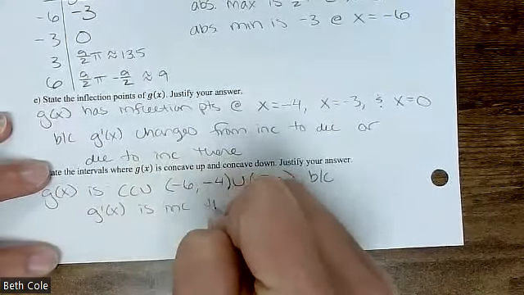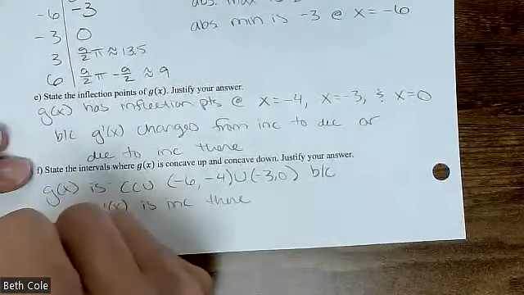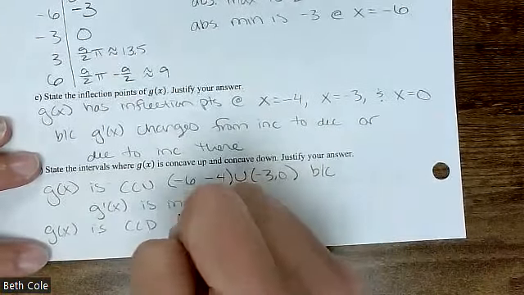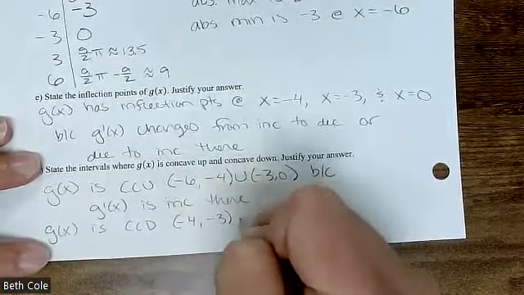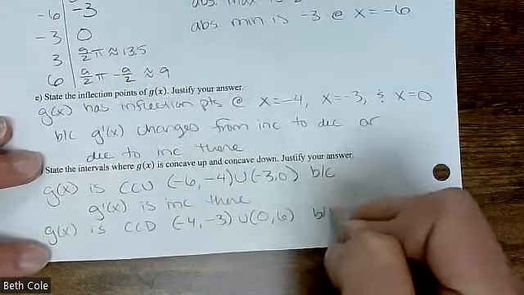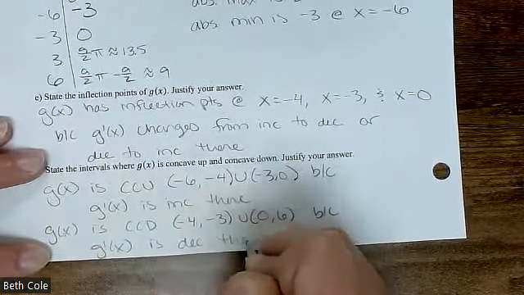G prime is increasing there. And then g of x is concave down, -4 to -3 union, 0 to 6, good. Because g prime is decreasing.